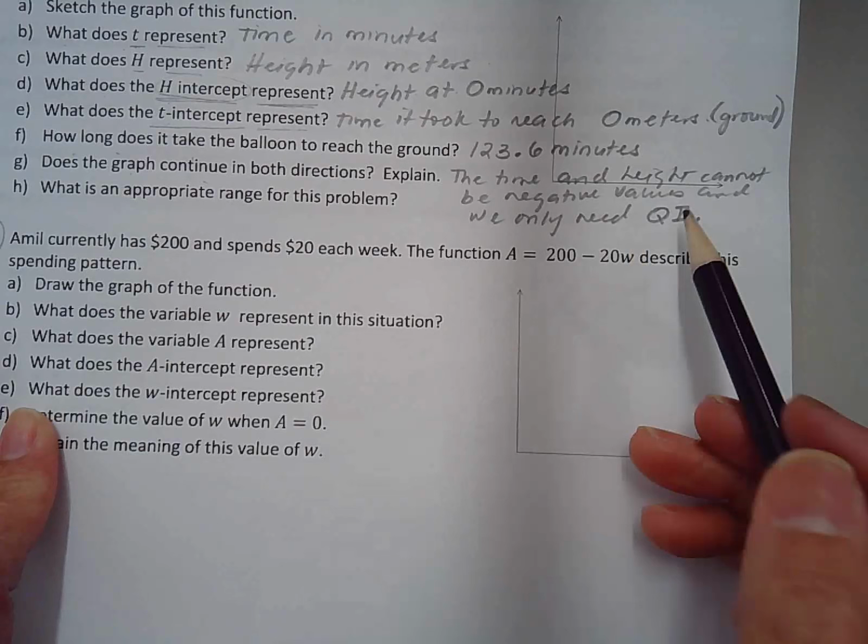And what does that mean? What's the meaning of this value? This means it takes 10 weeks for his amount to be $0, i.e., when he runs out of money. Okay. Is that okay?